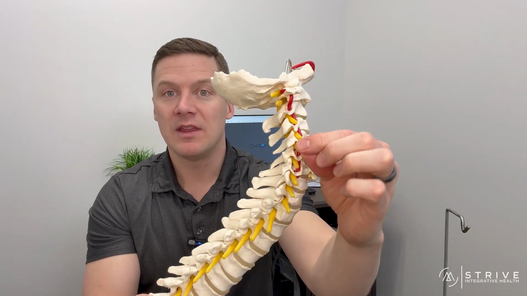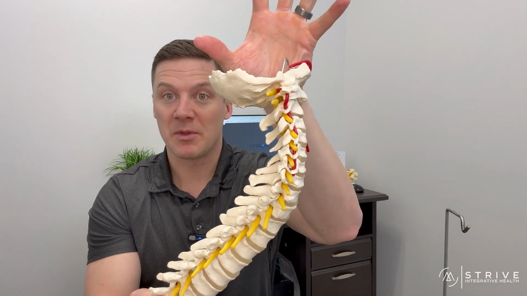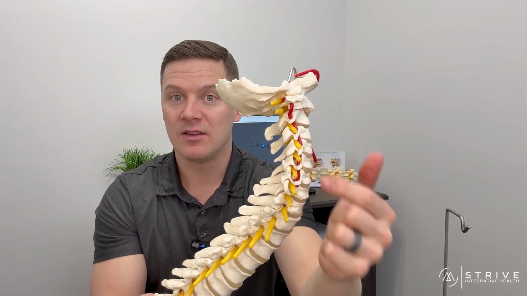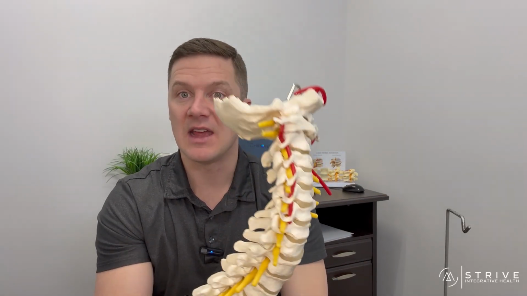Now, when you see the yellow coming out, that's coming from the brain. So the brain goes down through the spinal cord and then out into these peripheral nerves, which you can see in the yellow right there. Some of these at the top of the neck go back up into the head, ears, eyes, nose, and throat. If you're having a misalignment there where it's putting pressure on those nerves, of course, that's not going to feel good. But typically, if it's happening at the top of your neck, this is going to cause things like headaches, migraines, dizziness, fatigue, neck pain, neck tightness.